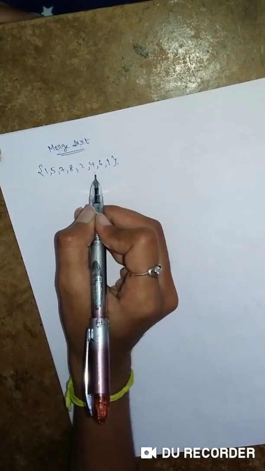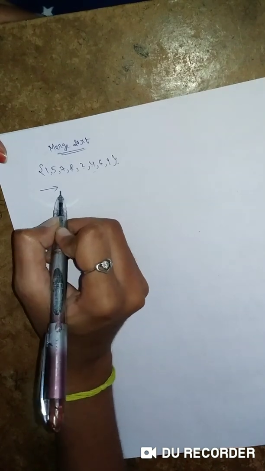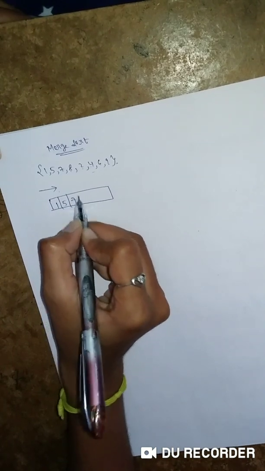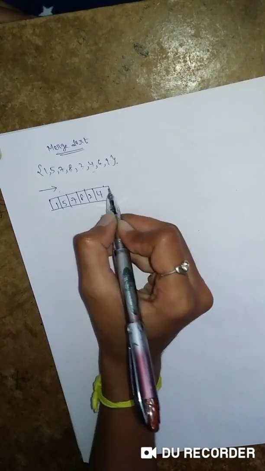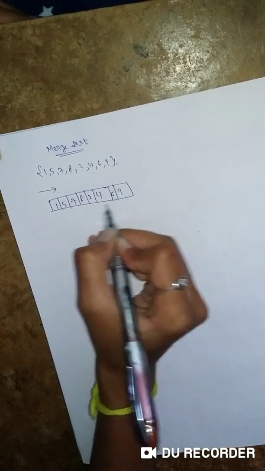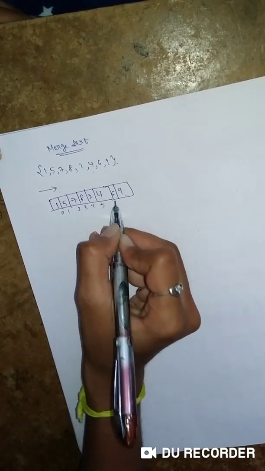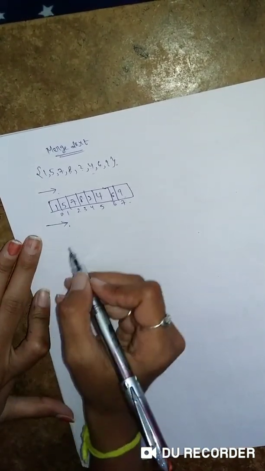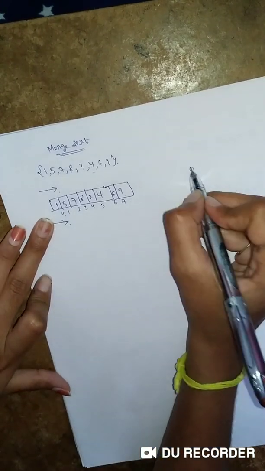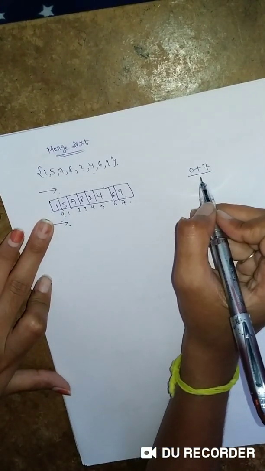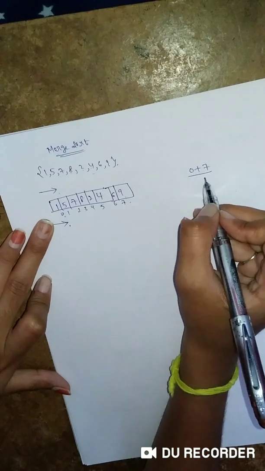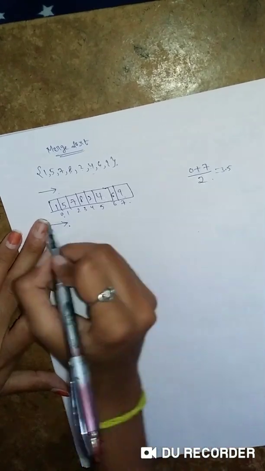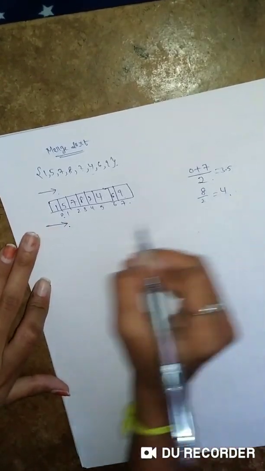In merge sort, what we do is we scan the database from left to right. Create an array 1, 5, 7, 8, 2, 4, 6 and 9, with indices 0, 1, 2, 3, 4, 5, 6, 7. Scan from left to right, 0 to 7. 0 plus 7 by 2 is 3.5. Or we can take it as 8 elements, 8 by 2 equal to 4.